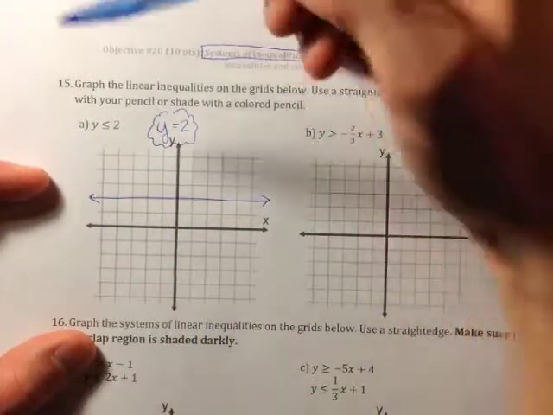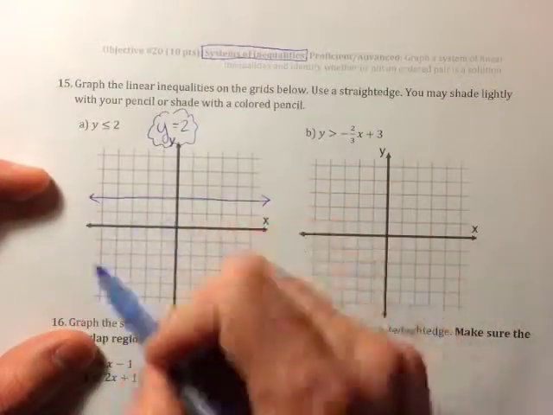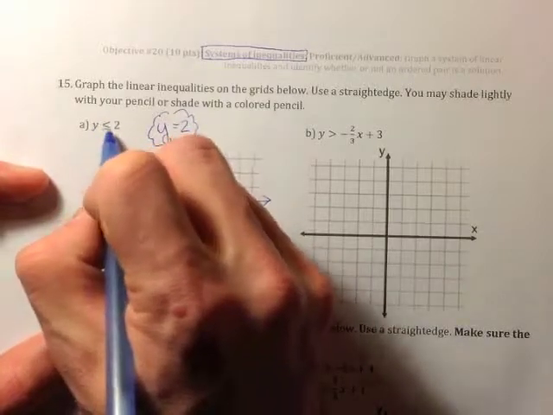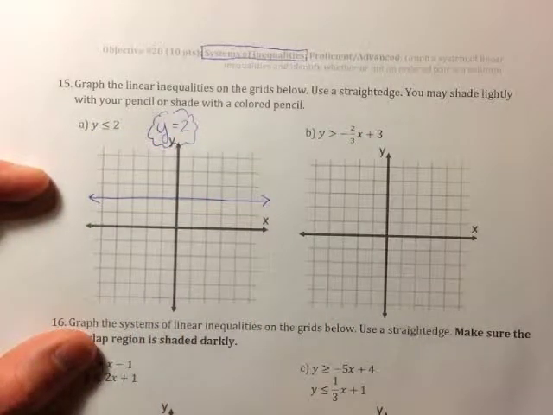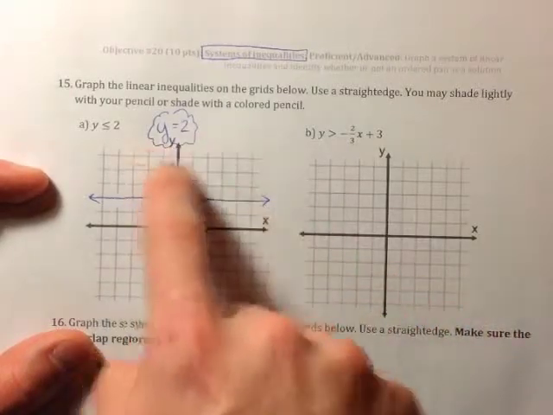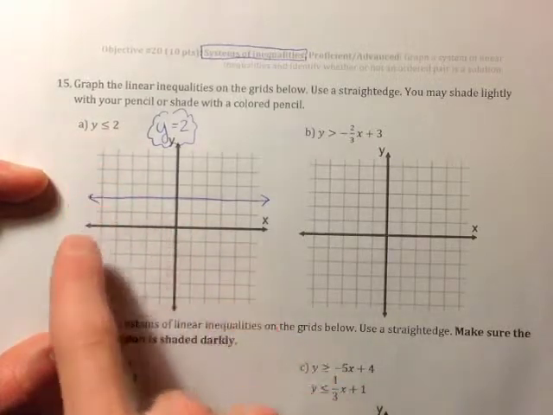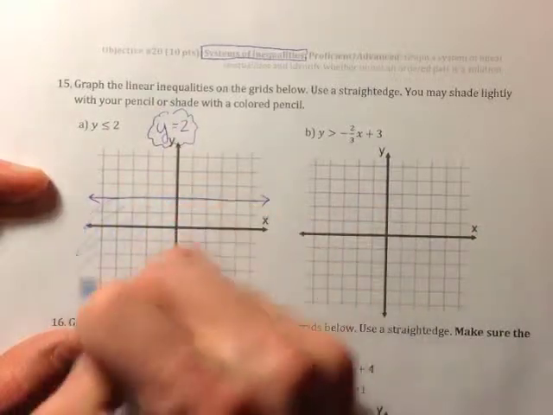So what we want to graph is a whole region that has y values less than or equal to 2. Now, in order to indicate that, we either have to graph above this line or below this line. Well, the y values less than 2 are down here, so we're going to shade below the line.